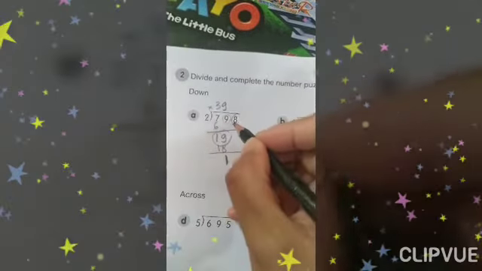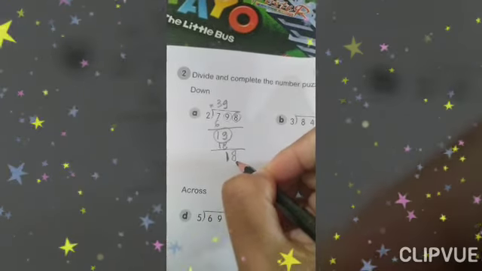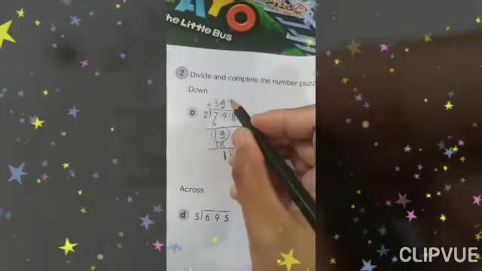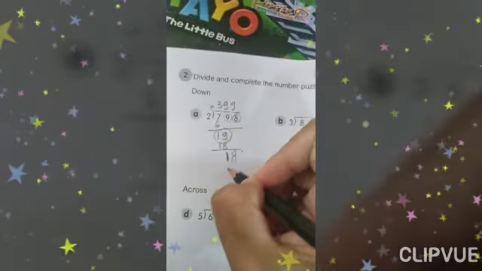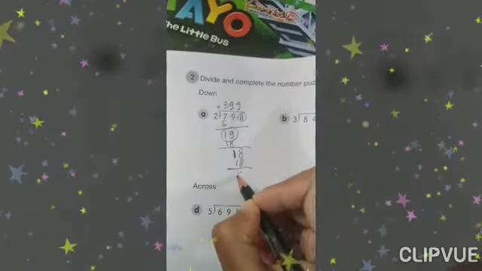And then you put 8 here. It becomes 18. 18 divide 2 equals 9. 2 times 9 equals 18. 0. Done.